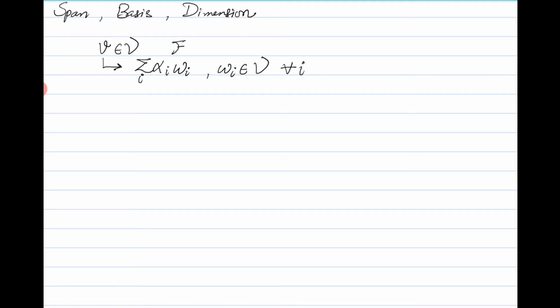The idea of linear combination was basically stating that a vector from a vector space V, where the field is also given, can be expressed as a linear combination of a set of vectors from the same vector space V, provided that V and the set of vectors you have chosen form a linearly dependent set. Then only you can express.